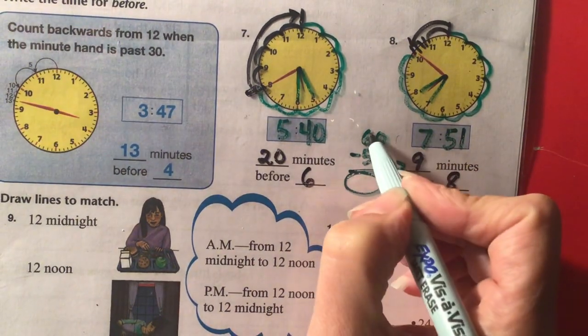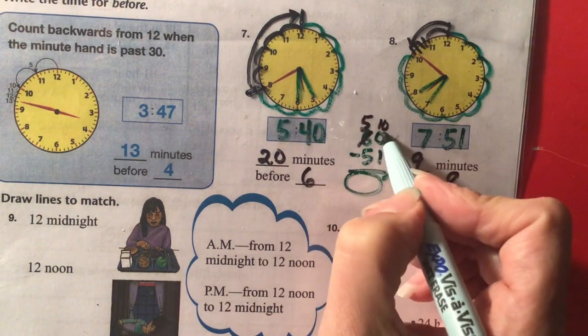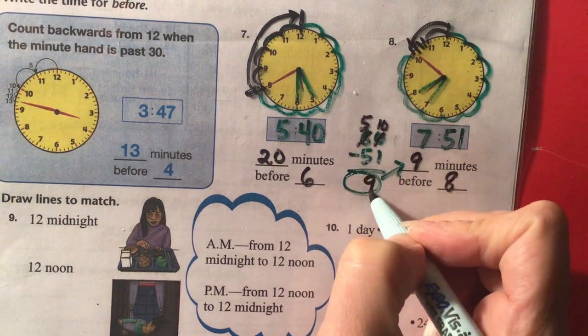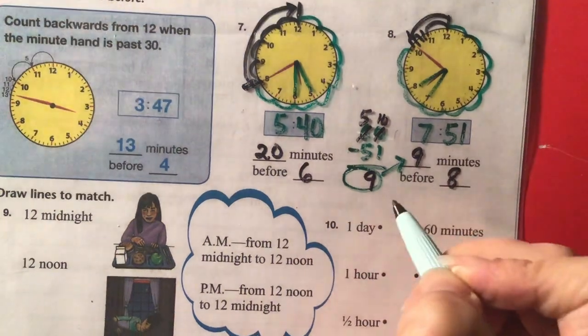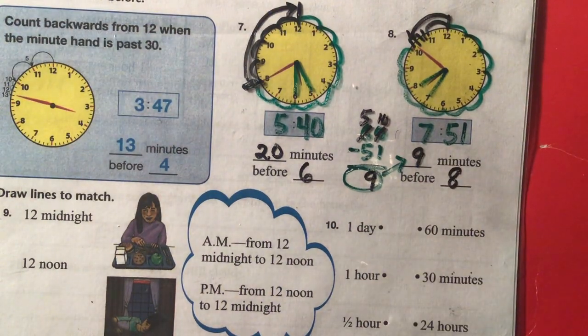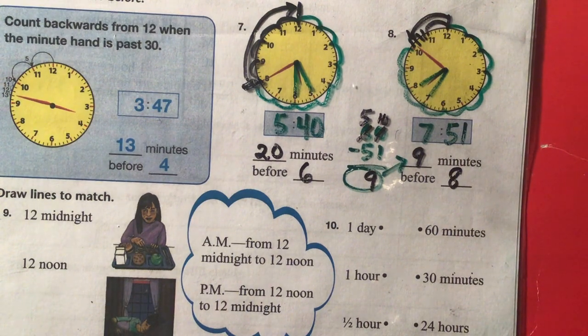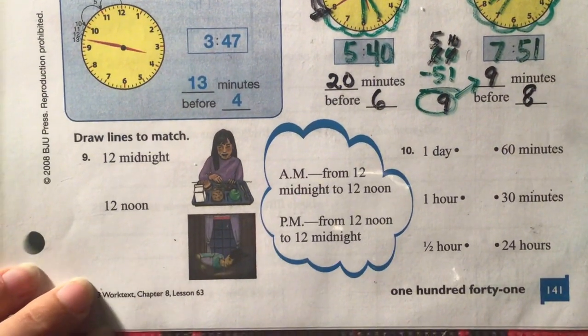If I do a subtraction problem, there's more on the floor. I go next door and get 10 more. 10 minus 1 is 9, and 5 minus 5 is nothing. This matches this, so I know that I did that correctly. That's a great way to check yourself to make sure that you've done that part correctly, until you get really confident and good at it.